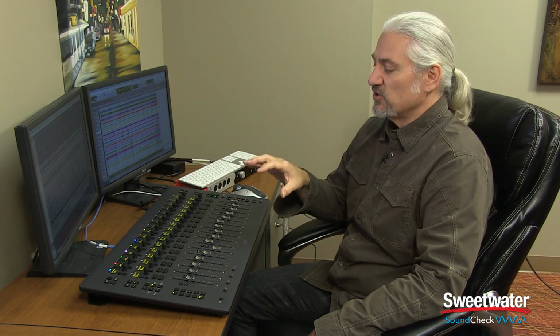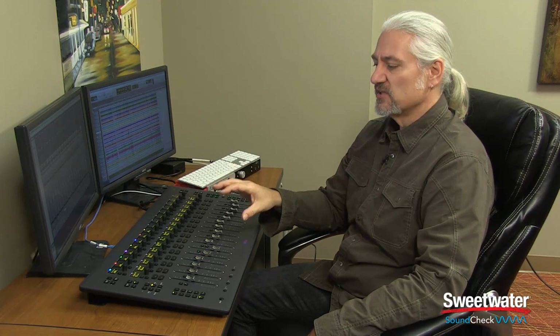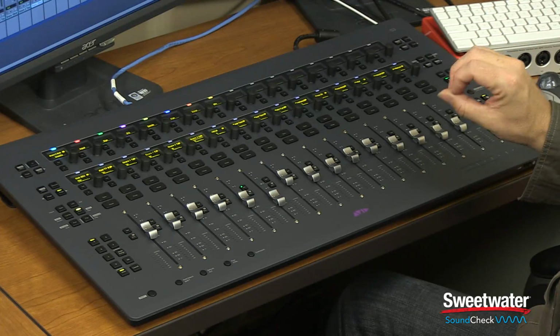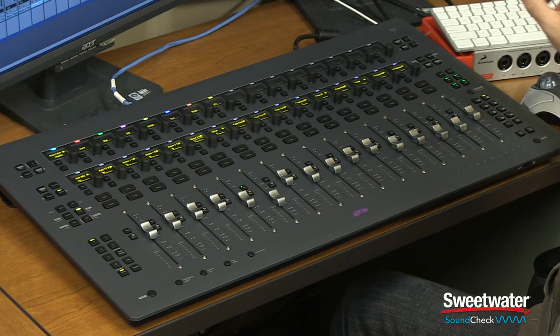The great thing about the S3 is how integrated it is with your software. I'm using it here with Pro Tools, as I mentioned, and you really can take charge of everything that happens inside the software right from here on the control surface. Aside from naming tracks and a few other functions, you really don't have to access your keyboard or your mouse very much at all.